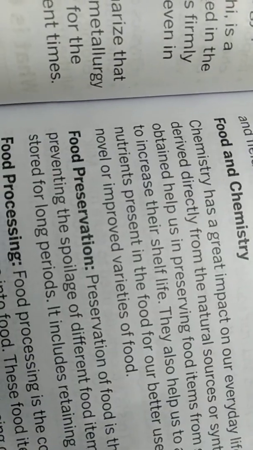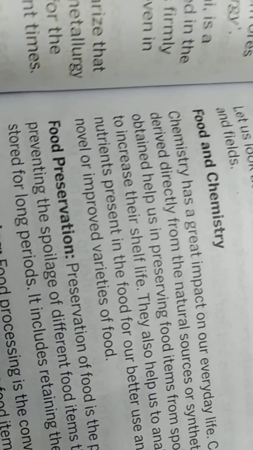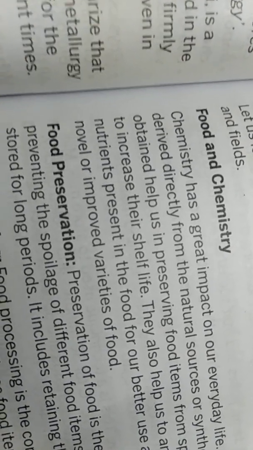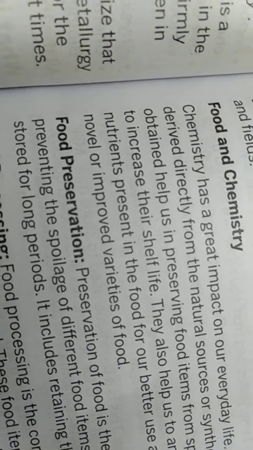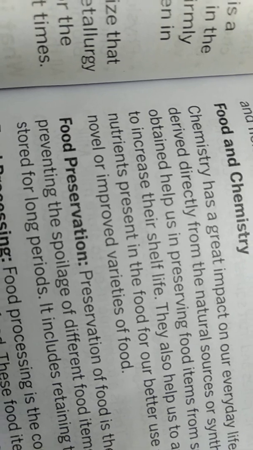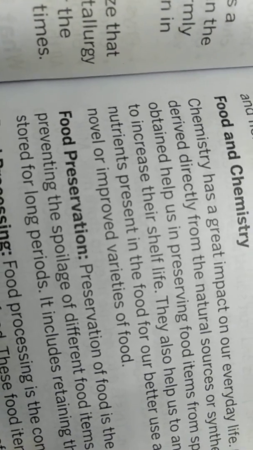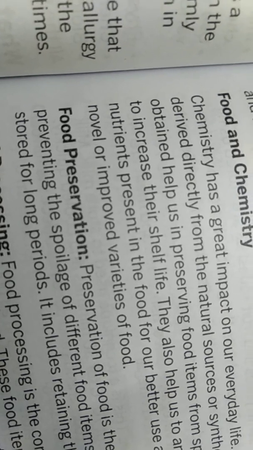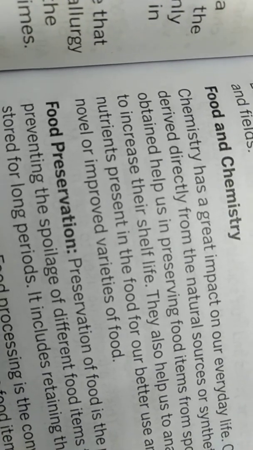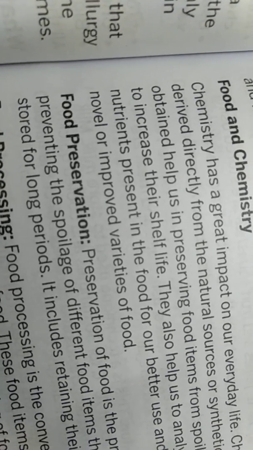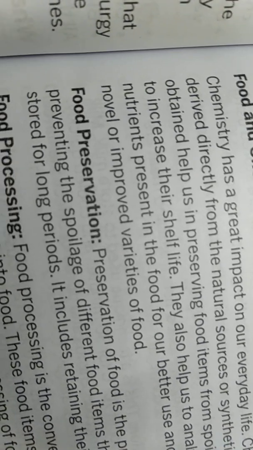Preservation of food is the process of preventing it from spoiling. The spoilage of different food items that need to be stored for a long period is prevented with the help of chemistry. And this is not a new thing, this is something which has been carried on from thousands of years ago. That includes retaining their color, taste and nutritive value.